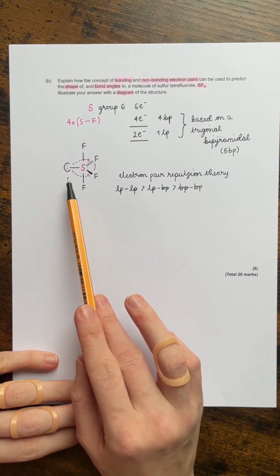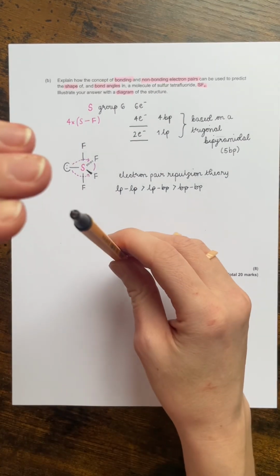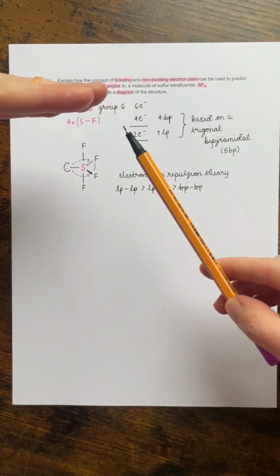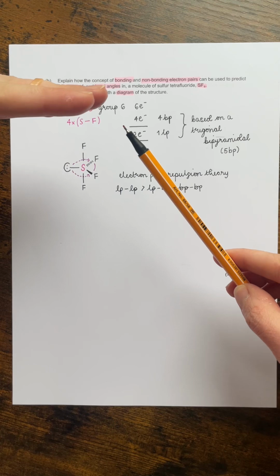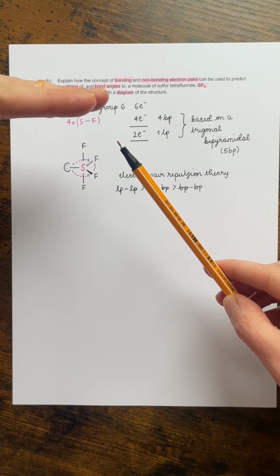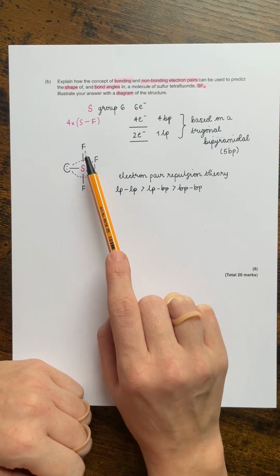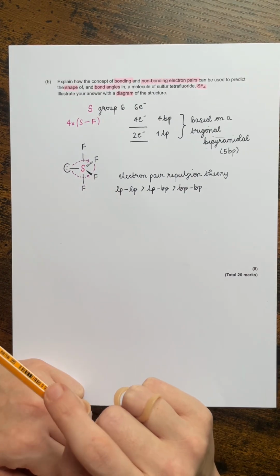So thinking about how that's going to work, pushing it that way away from itself, then again you're going to have different bond angles between the axial positions and the equatorial positions as well.